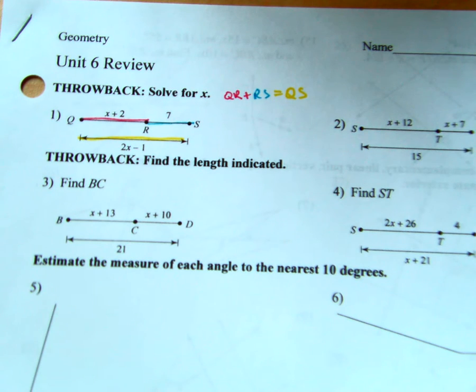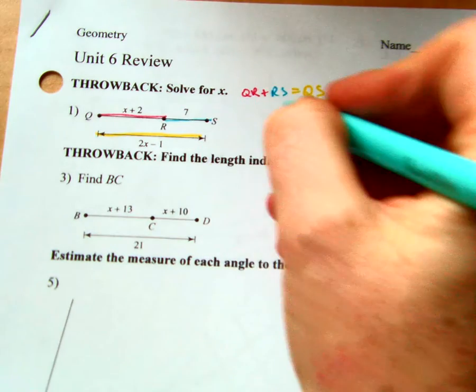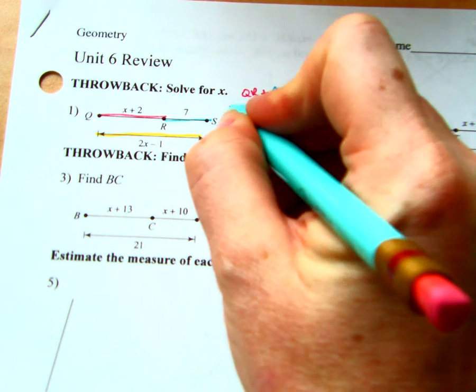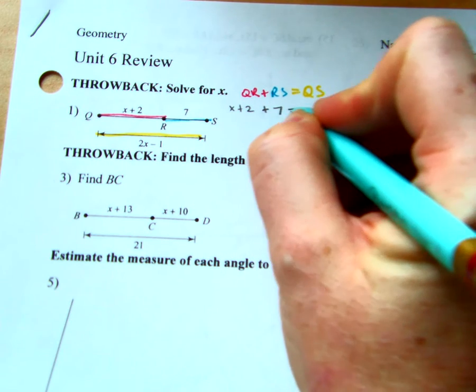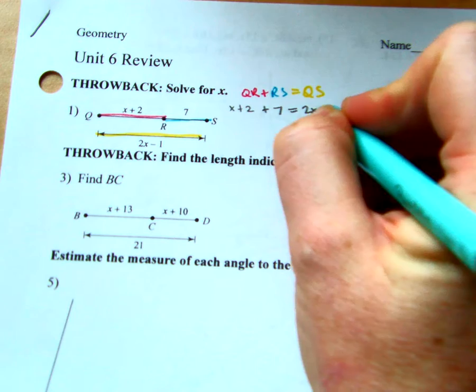Okay, and so we can set up this equation based on what we know about segment addition, right? So we know that QR is x plus 2, and we know that RS is 7, and we know that the entire segment is 2x minus 1. So this is the same part plus part equals whole. So QR is x plus 2, and RS is 7, and it's going to equal QS, which is 2x minus 1.